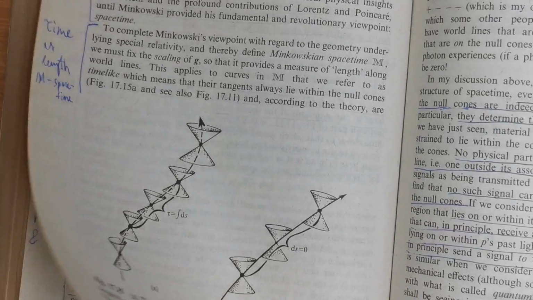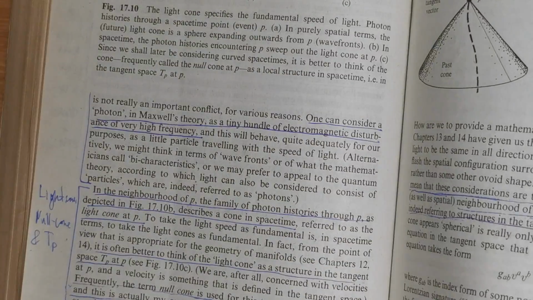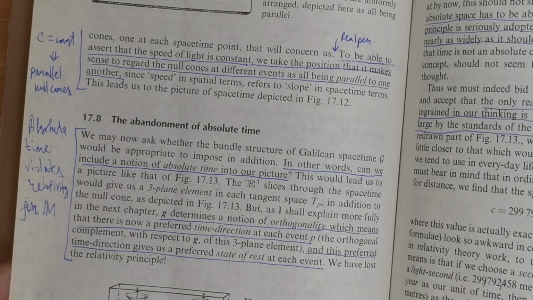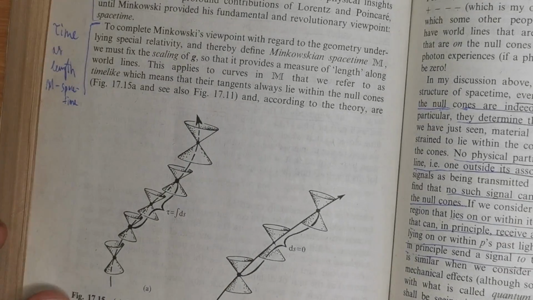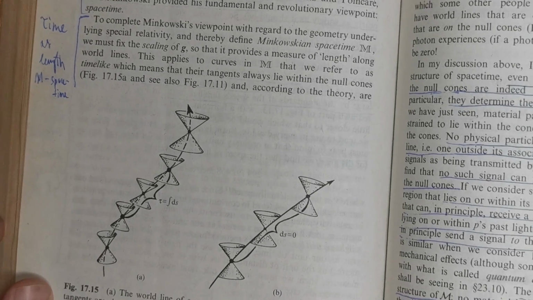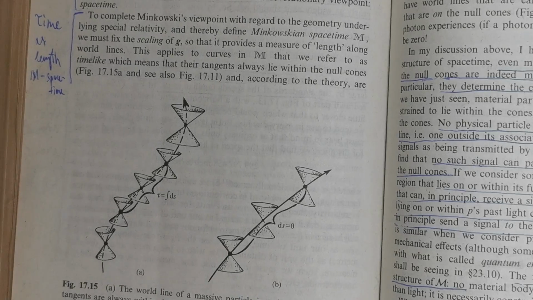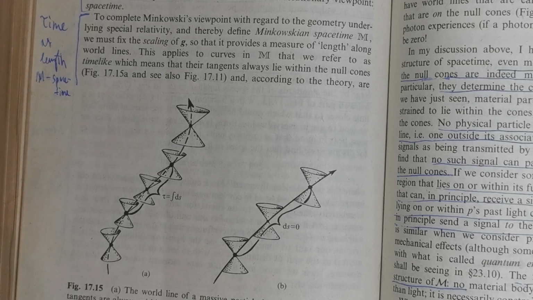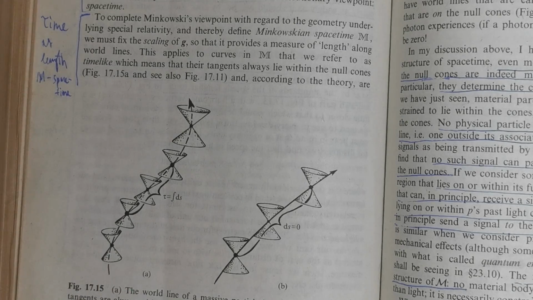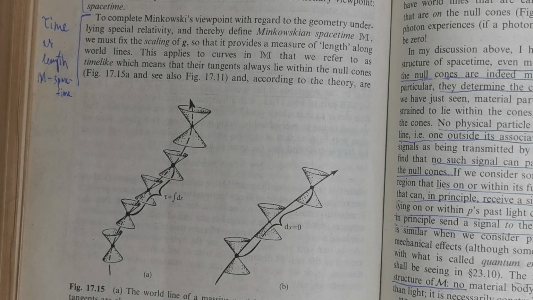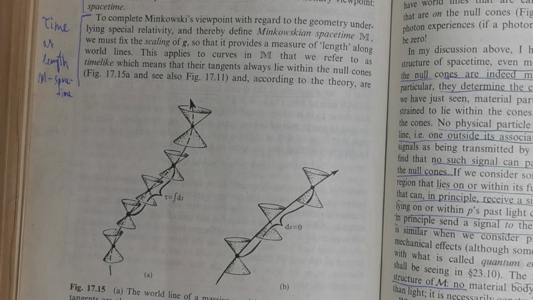He was talking about the scaling at the end of 17.7. But anyway, he says that the metric will measure for us the time measured by an ideal clock situated at our world line or point traveling through space-time.